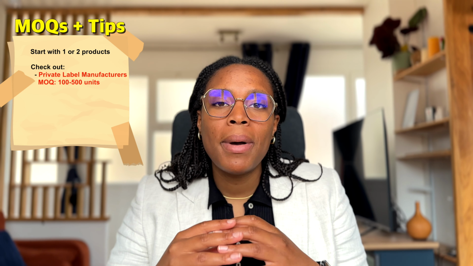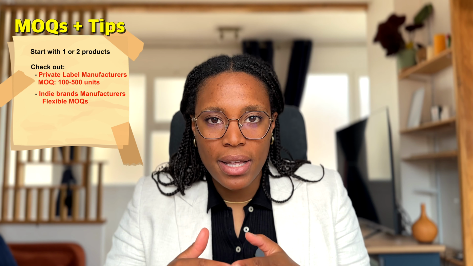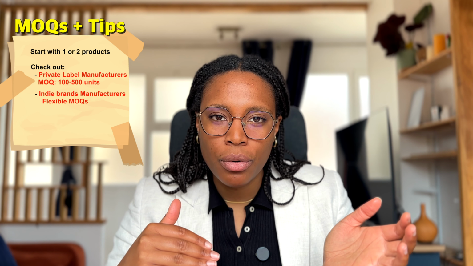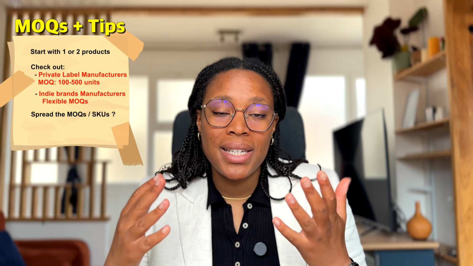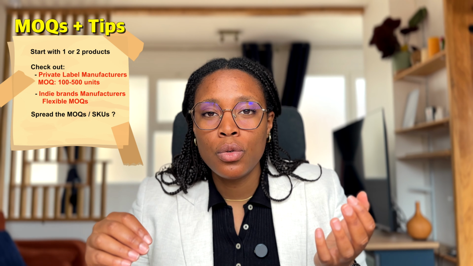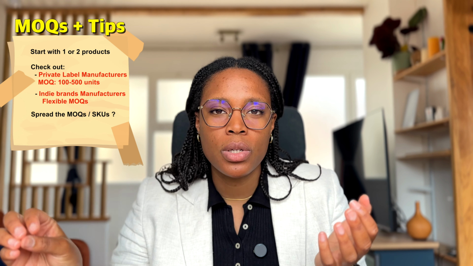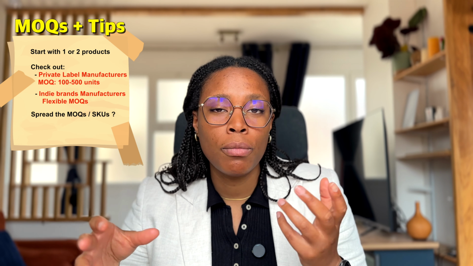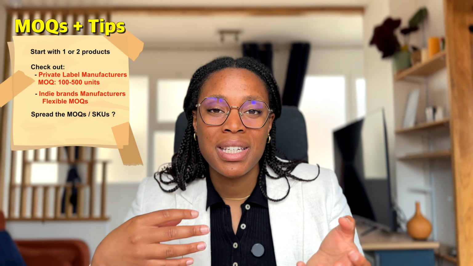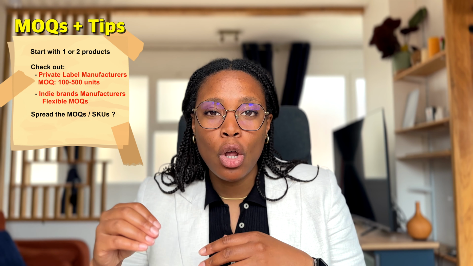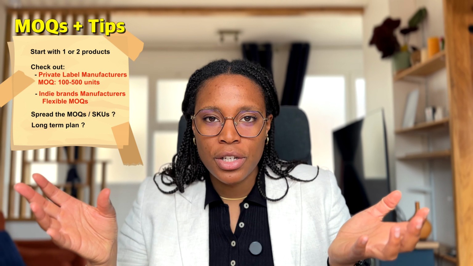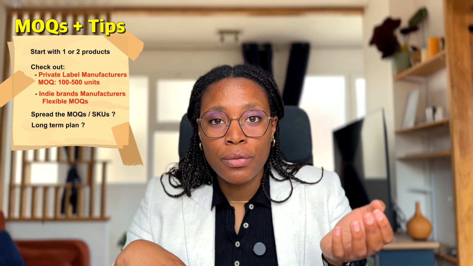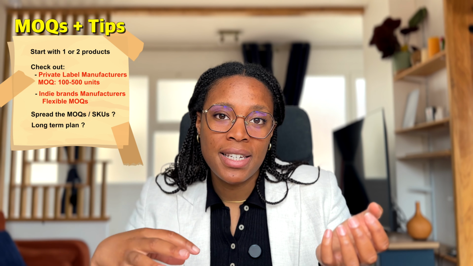You can also look for manufacturers that specialize in indie brands. They are often more flexible regarding MOQs than mainstream manufacturers or small batch manufacturers. You can also ask for the MOQs to be spread across different SKUs. For example, some manufacturers may let you split the MOQs because the different products have similar ingredients or similar processes. You can also try to negotiate long-term plans. If you share your growth strategy with your manufacturer and it makes sense for them, they may lower the initial MOQs for you because in the future you may place bigger orders.